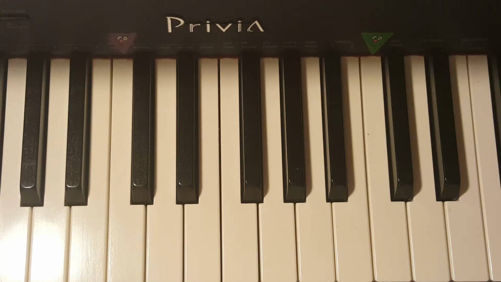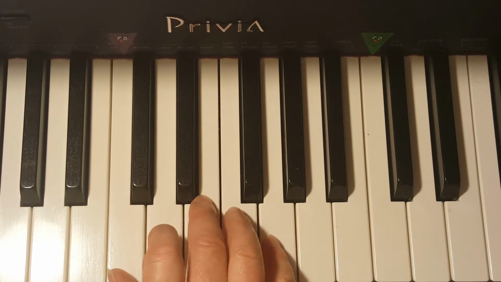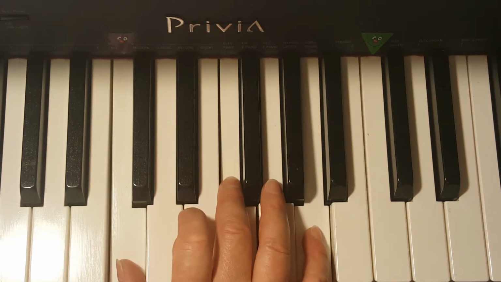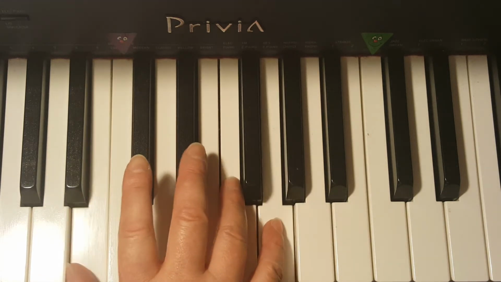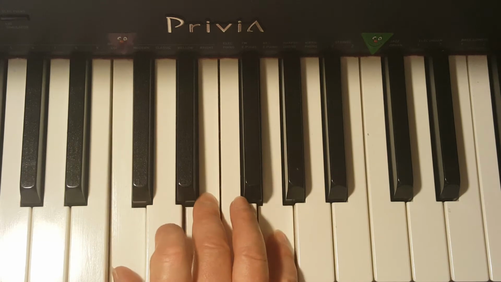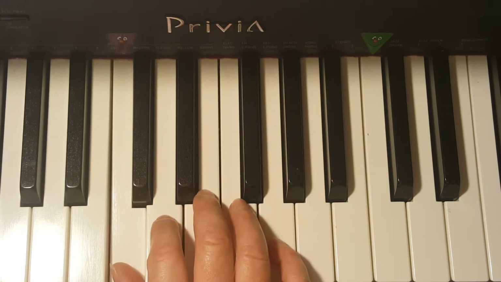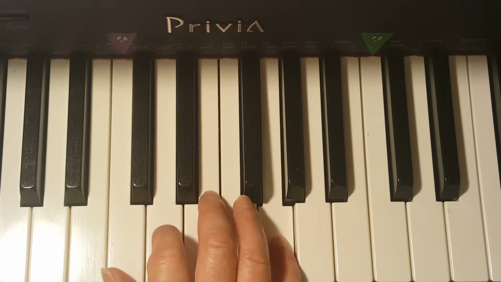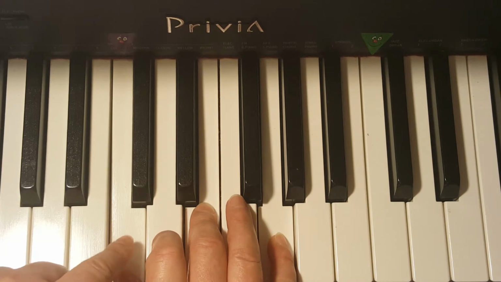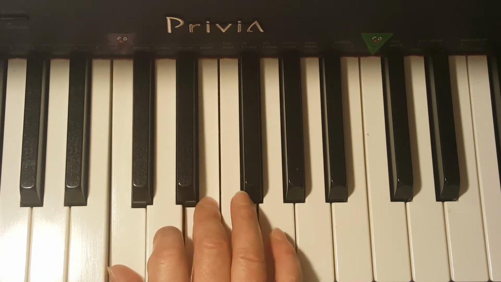The C major primary chords are C major, F major, and G7. I'm going to walk through them. The C chord has C, E, and G. That's in root position. Root position because the root is the lowest sound. Root, third, and fifth.